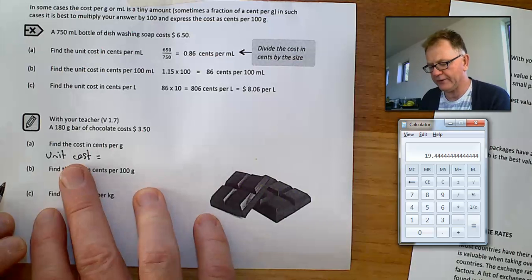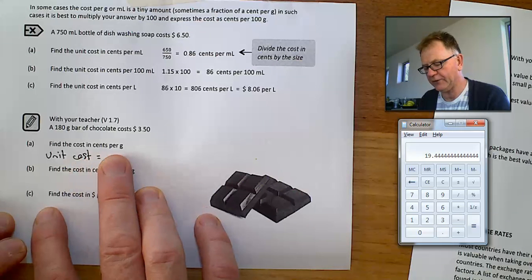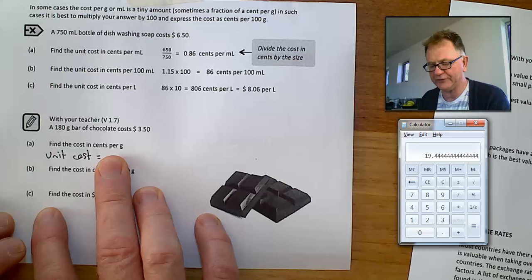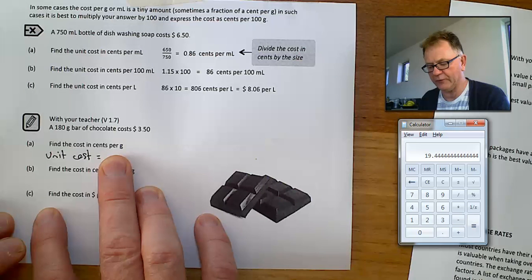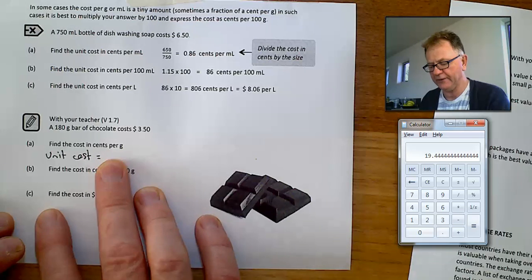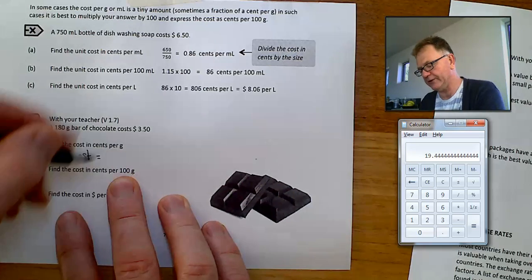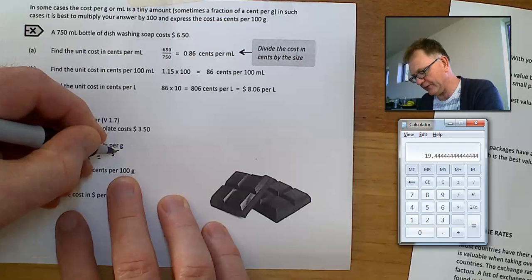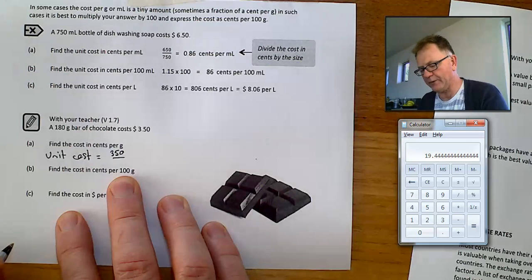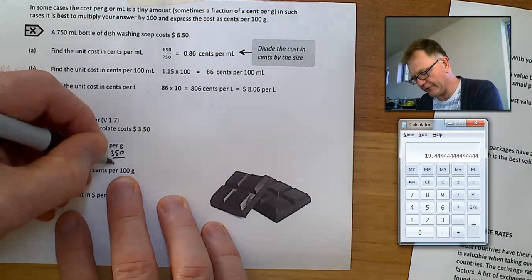If we want it in cents per gram, that means you want the cost in cents and the weight in grams. So this bar of chocolate costs $3.50, but we want that in cents. So it's 350 cents divided by the number of grams, which was 180.